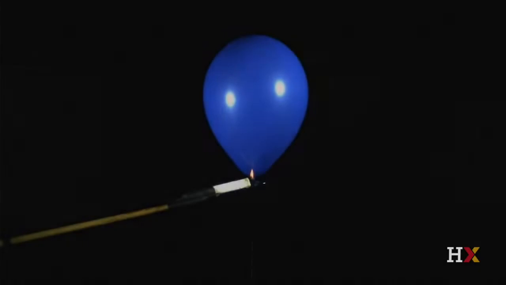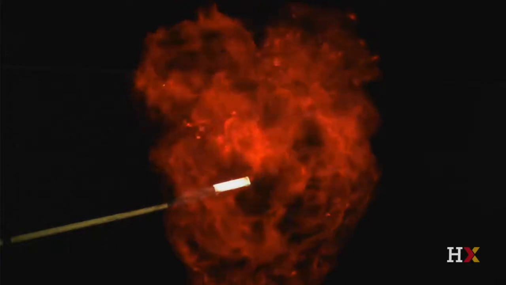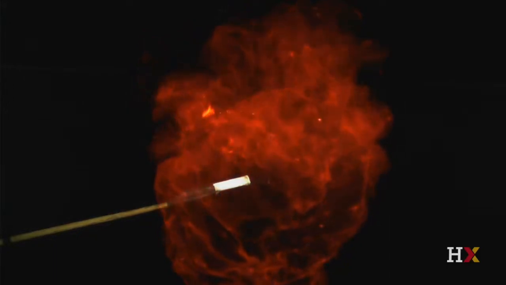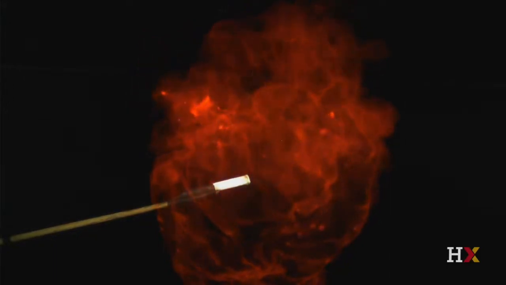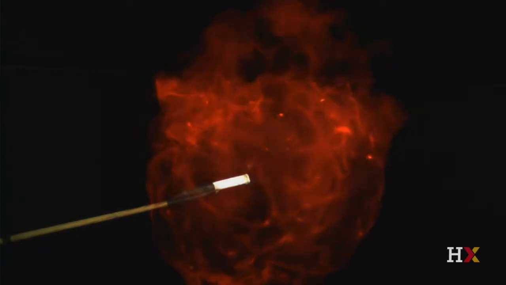Let's review the process in slow motion. The balloon skin peels back due to surface tension, and the hydrogen gas rushing out of the balloon extinguishes the candle flame. As the hydrogen gas molecules rush out of the balloon, they react with oxygen gas molecules in the surrounding air, producing a growing fireball.